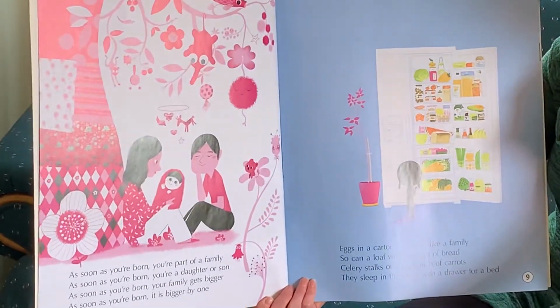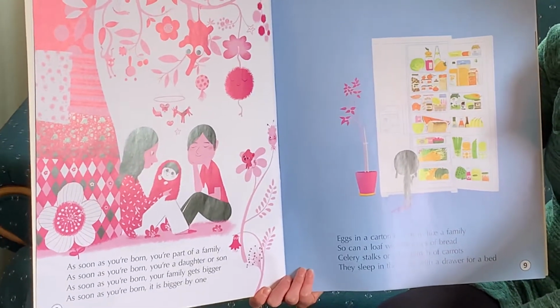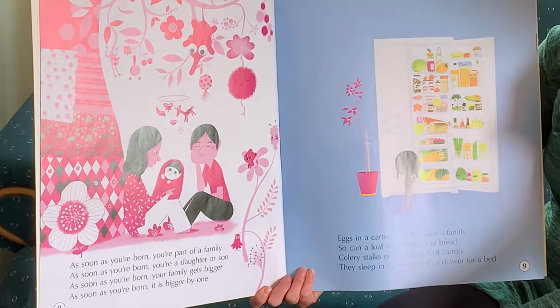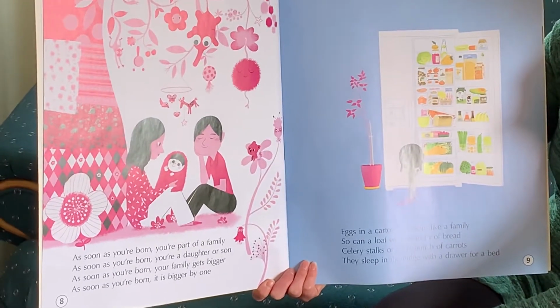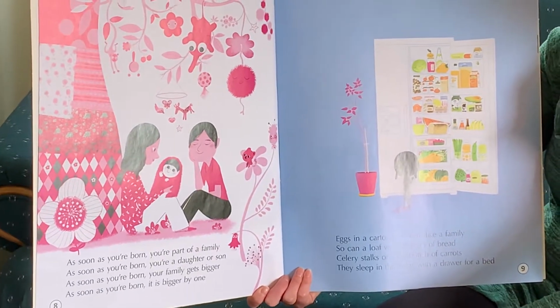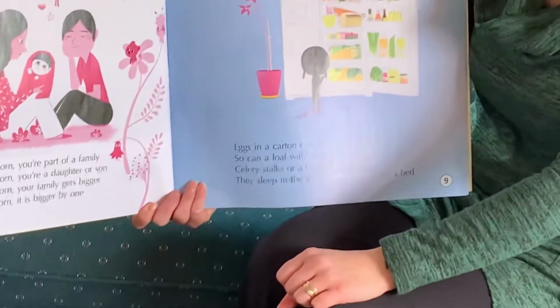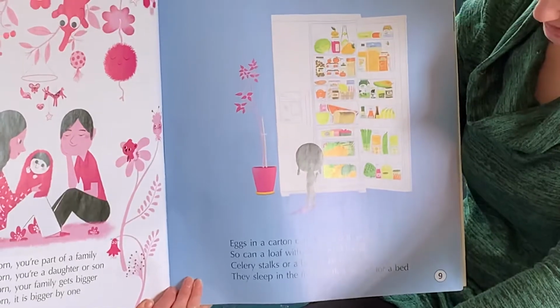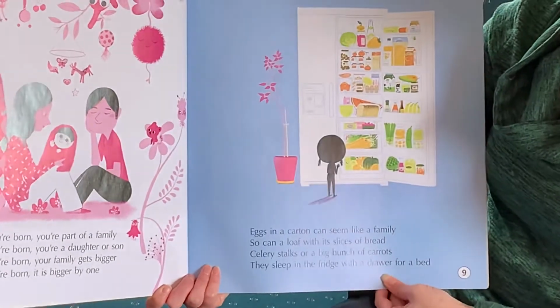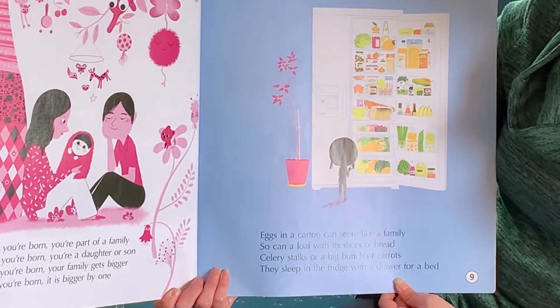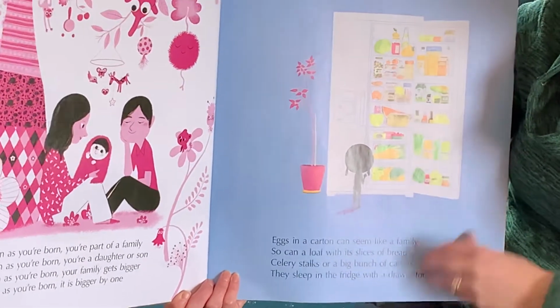As soon as you're born, you're part of a family. As soon as you're born, you're a daughter or son. As soon as you're born, your family gets bigger. As soon as you're born, it is bigger by 1. Eggs in a carton can seem like a family. So can a loaf with its slices of bread. Celery stalks or a big bunch of carrots, they sleep in the fridge with a drawer for a bed.